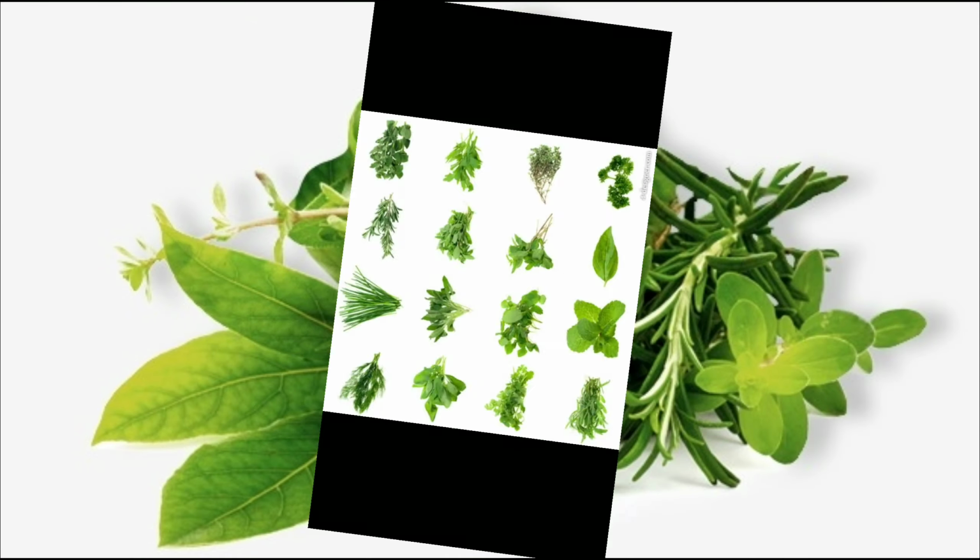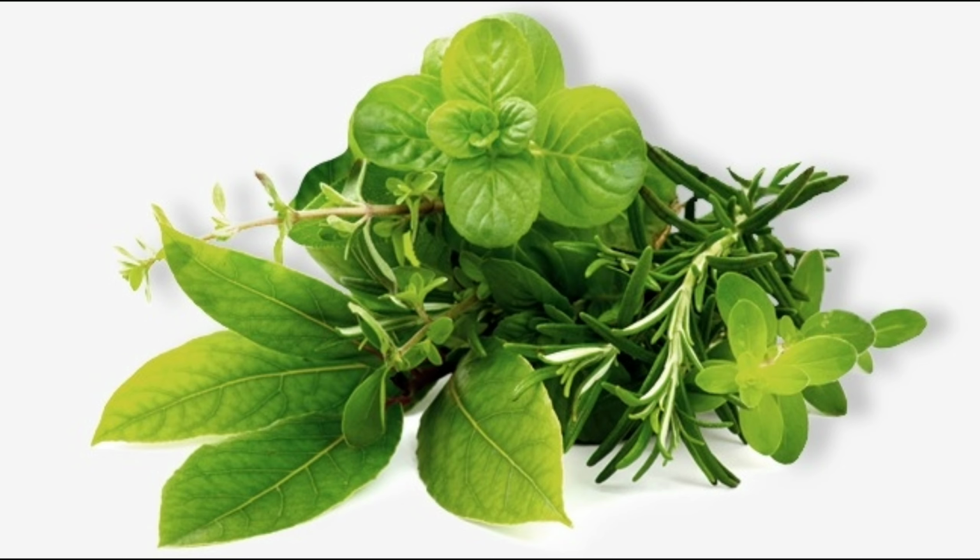First, we will categorize the plants into three basic parts: first herbs, then shrubs, and then trees. Now, what are these things? Let's see, students.